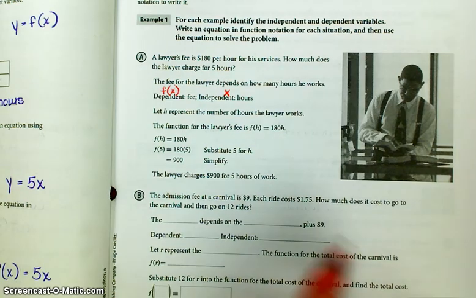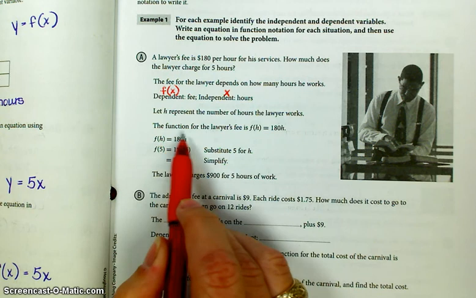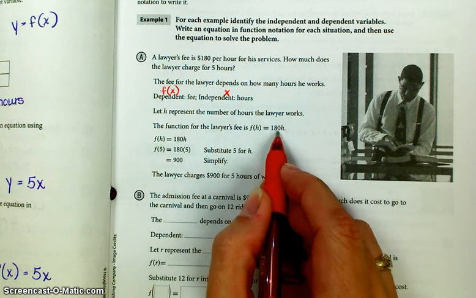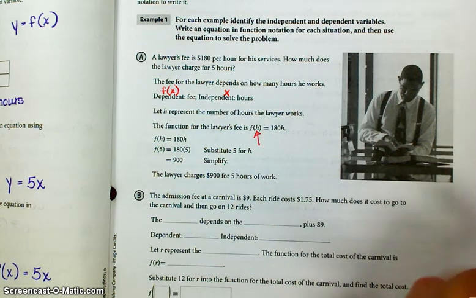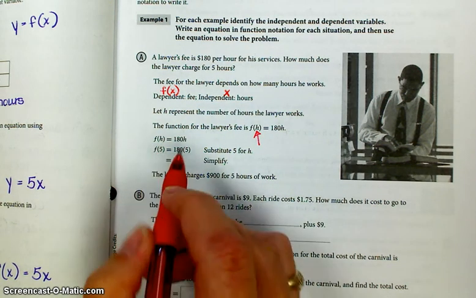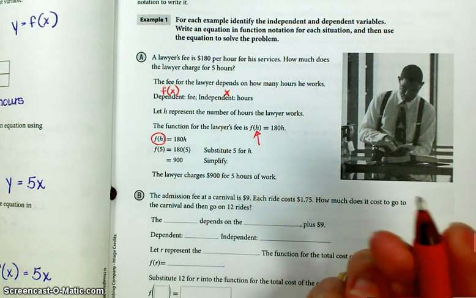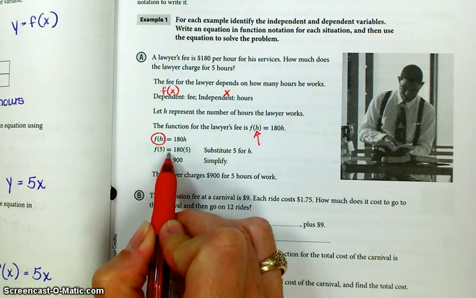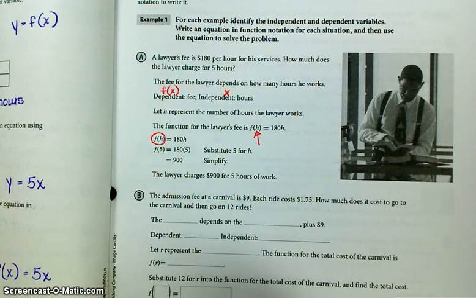Let h represent the number of hours the lawyer works. The function for the lawyer's fee is f of h equals 180h, where h is the number of hours. So the fee is a function of the number of hours worked. f of 5 is equal to 180 times 5, so the lawyer charges $900 for 5 hours of work.